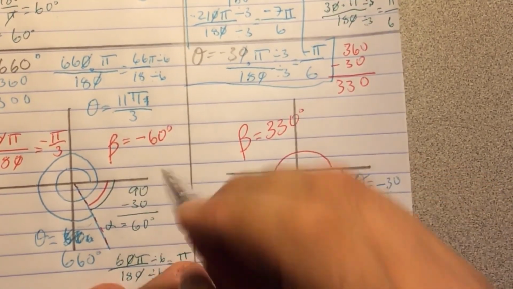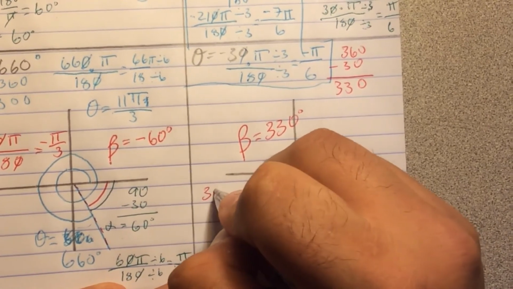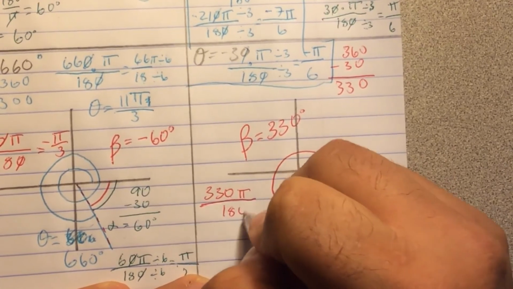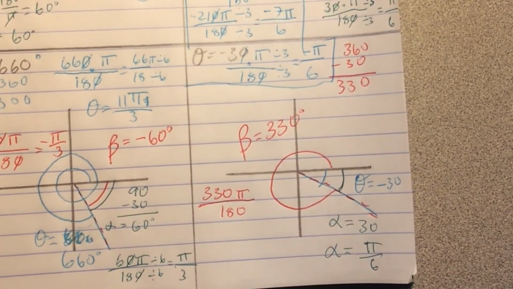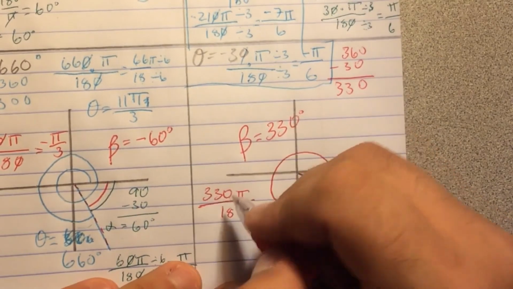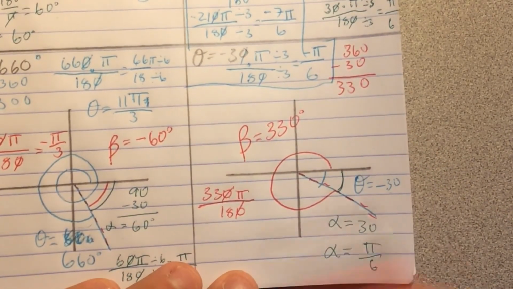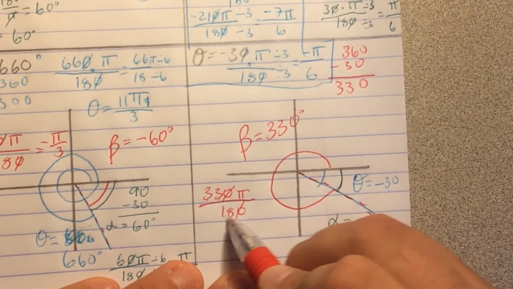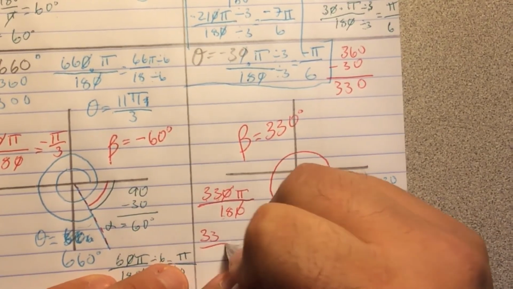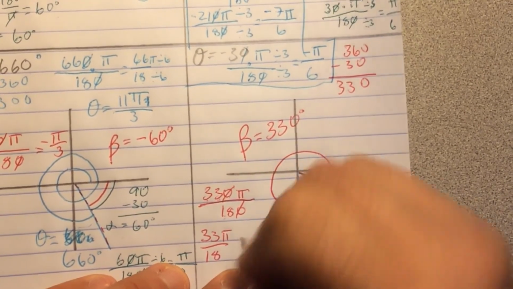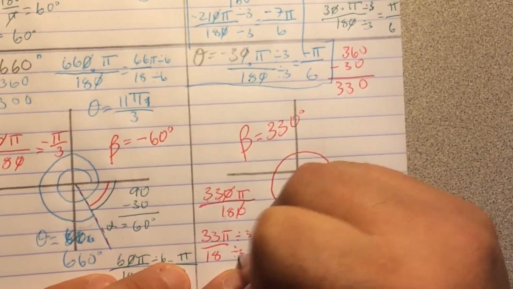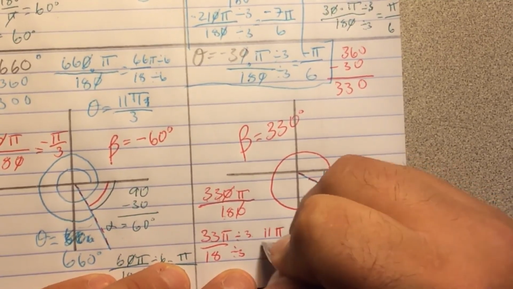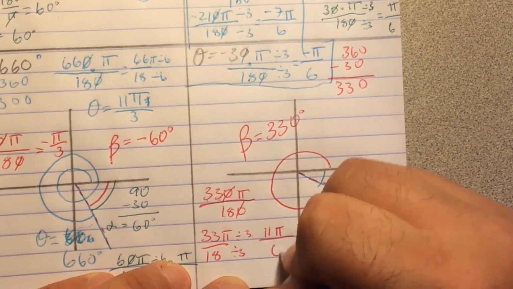And then our beta, which is 330, we're going to multiply that by pi and divide it by 180. This is very similar to one we did already. So we get this here, divide that out. It's very similar, but it's not the same. Then we have 33 is divisible by 3, and 18 is also divisible by 3. So we're going to write this here, 33 over 18. Don't forget the pi. Divide by 3, divide by 3, and we get 33 divided by 3 is 11, and then we have pi over 18 divided by 3 is 6.